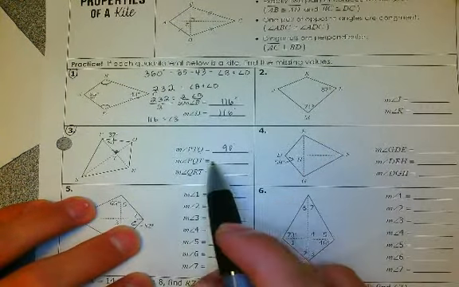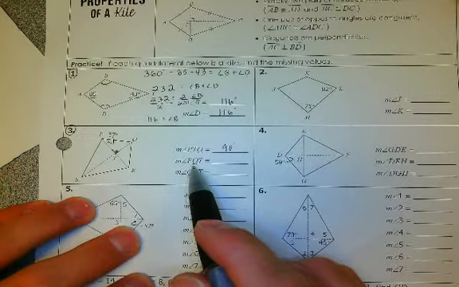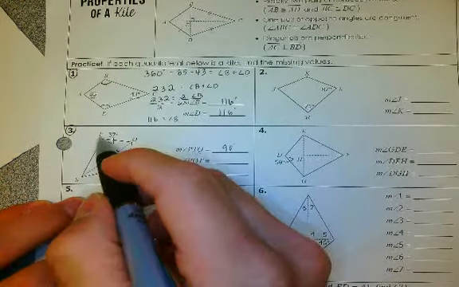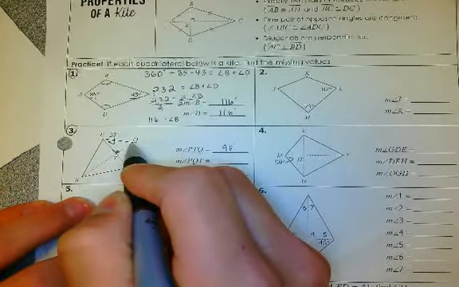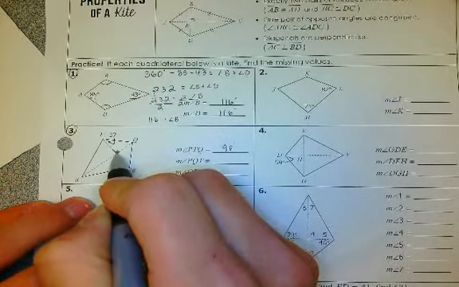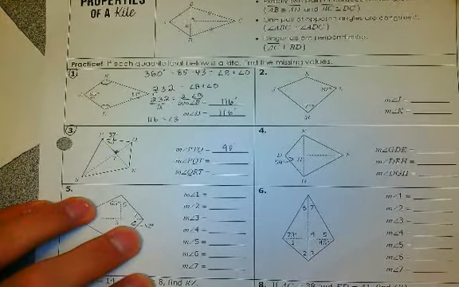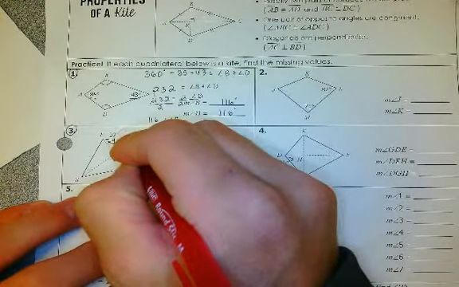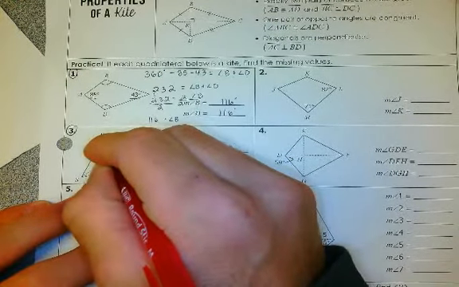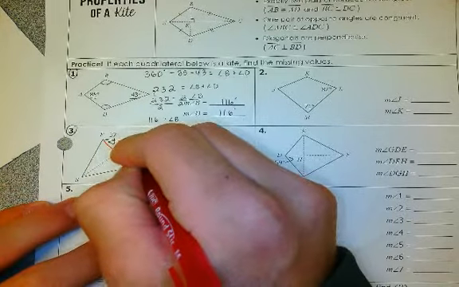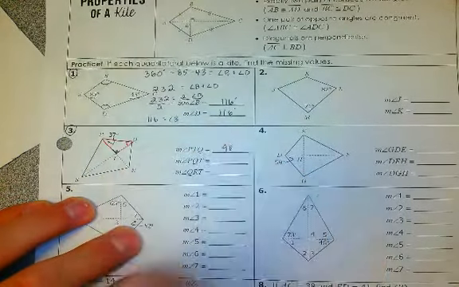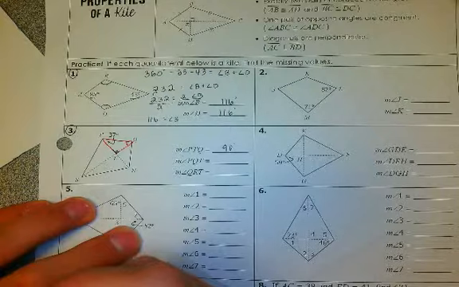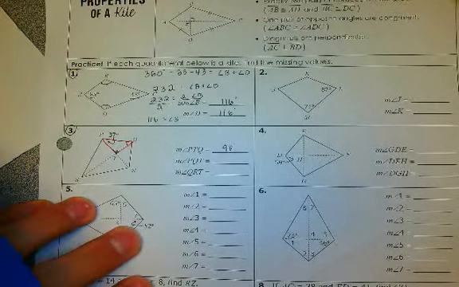Next up we have angle PQT. So I start here at P, I go to Q, I go to T. Now how do I know what this angle is? Well, if I create a triangle here, I know that triangles have 180 degrees in them.